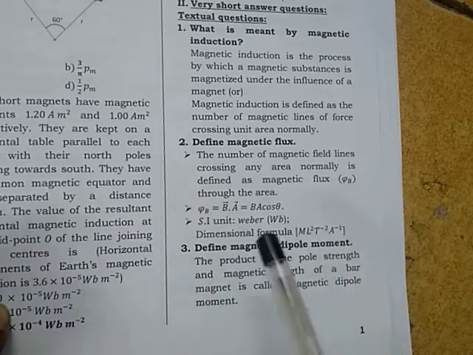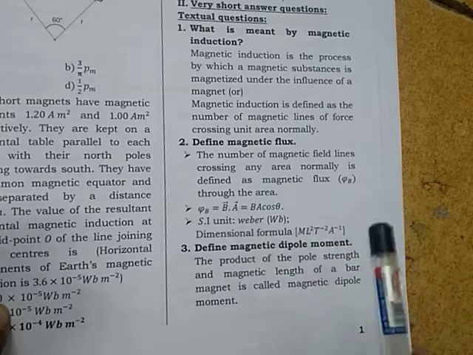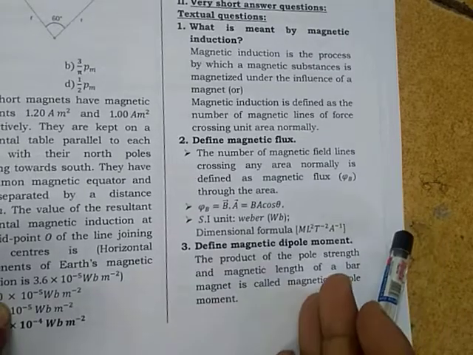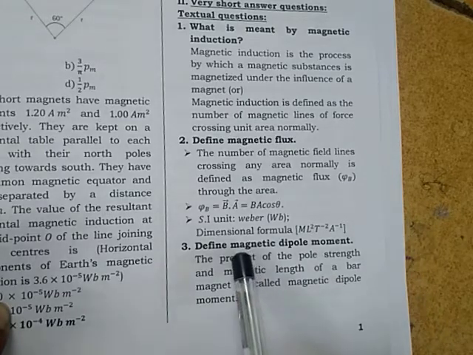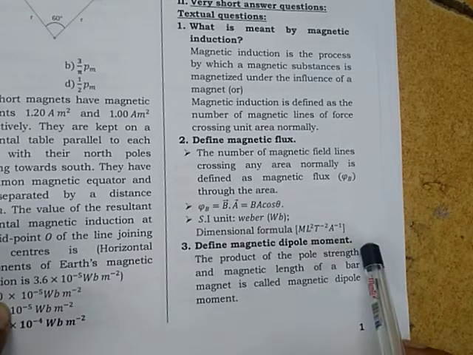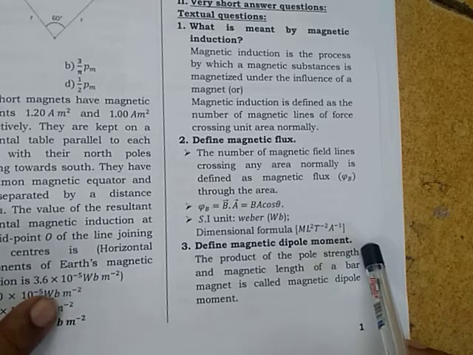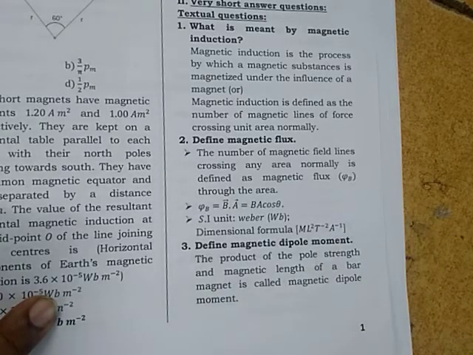Dipole moment, we know dipole. Here it is a magnetic dipole, so we can consider two poles separated by a small distance. That is known as a magnetic dipole. Here the question is to define magnetic dipole moment. For this we need to know the formula, that is Pm is equal to 2L into Qm.